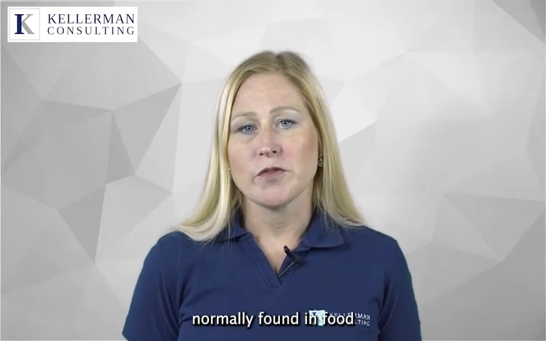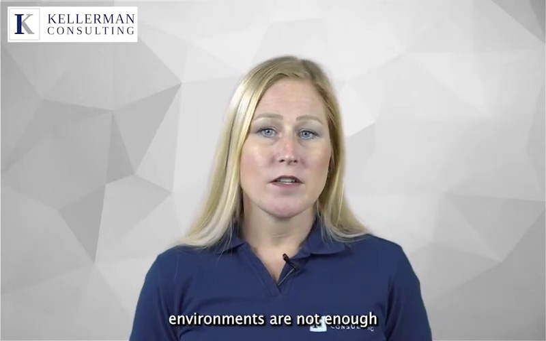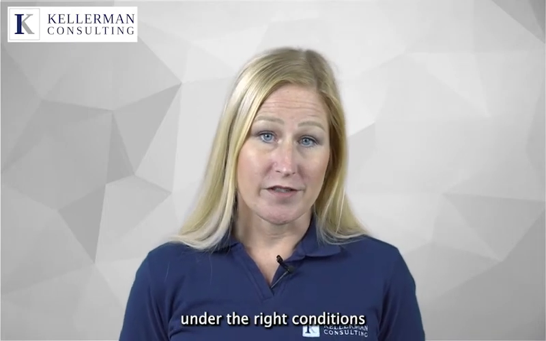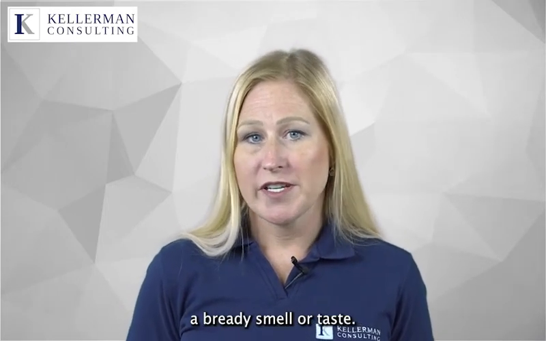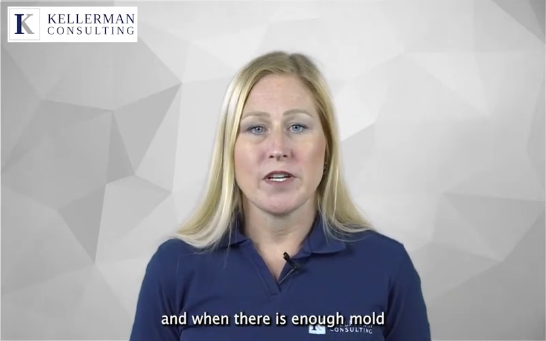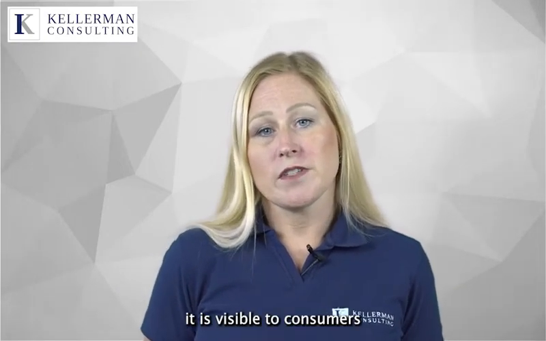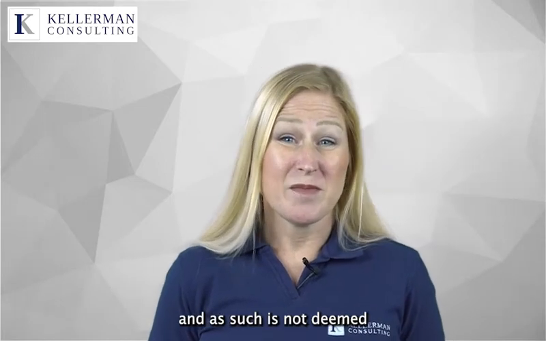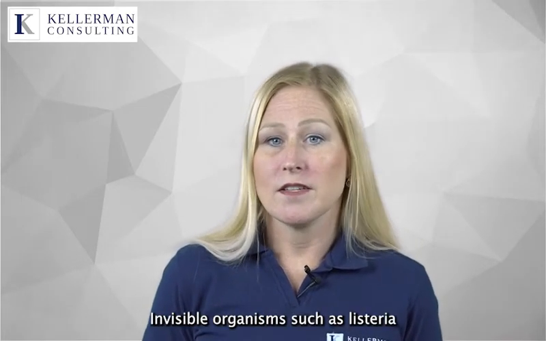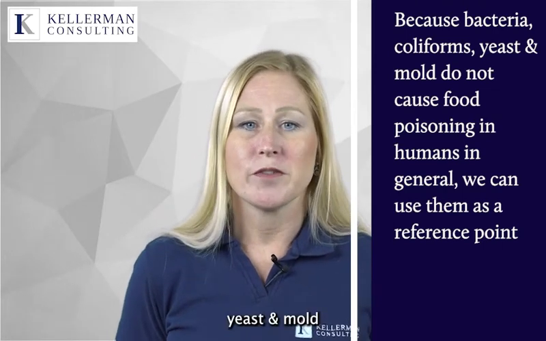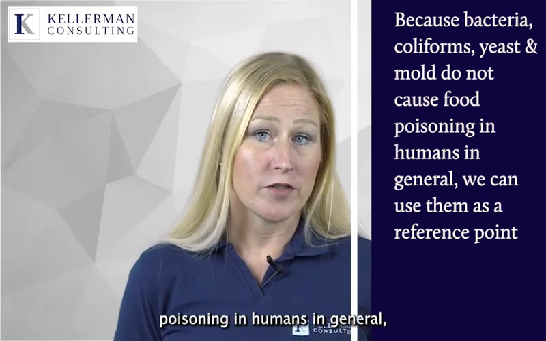The amounts of yeast and mold normally found in food environments are not enough to cause harm, but yeast can create alcohol in certain foods under the right conditions and can also create a bready smell or taste that is undesirable in finished products. Mold grows over time in food, and when there is enough mold in or on a food to cause harm, it is visible to consumers and as such is not deemed a poisoning risk in the way invisible organisms such as listeria and E. coli are.